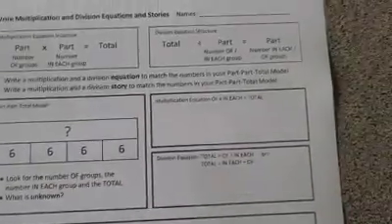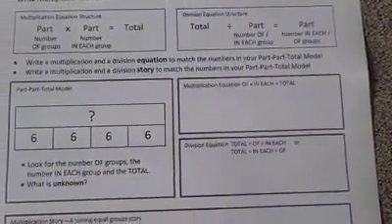So I'm getting the students to write an equation for both multiplication and division and a story for each of them, so they can put that into real life context.